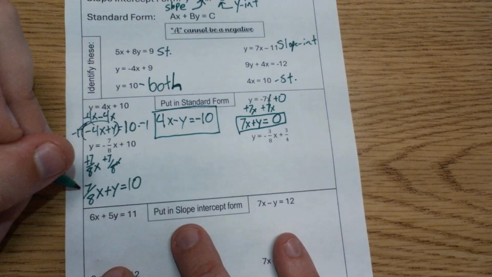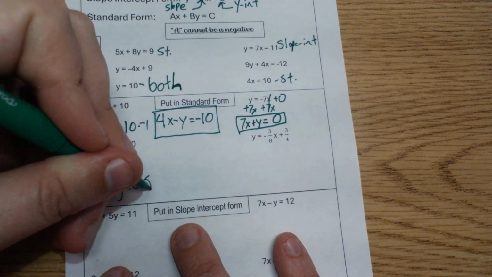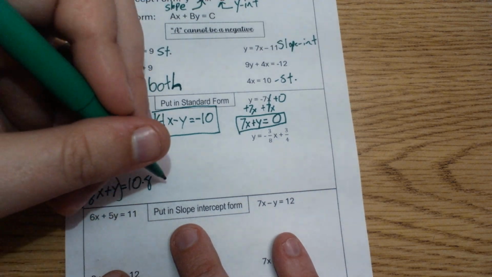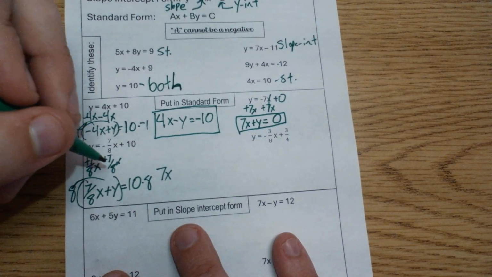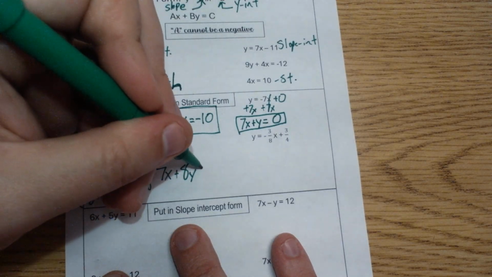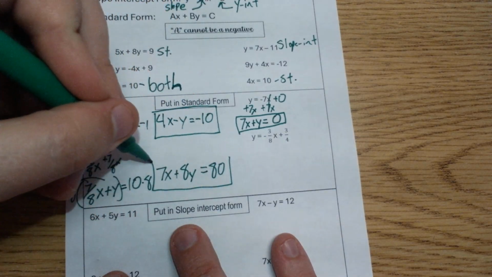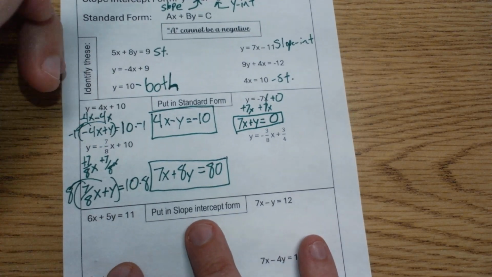In order to do that, I'm just going to multiply by the denominator. So, multiplying by the denominator, 8 times 7/8 gives me 7x. Again, we're distributing, so 8 times y gives me 8y, and 10 times 8 gives me 80. So, all whole numbers, and the front is positive yet again.